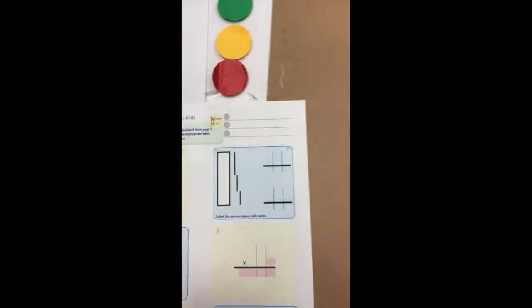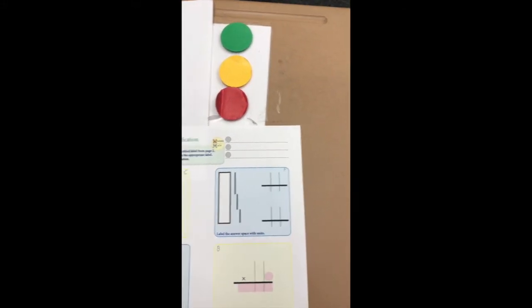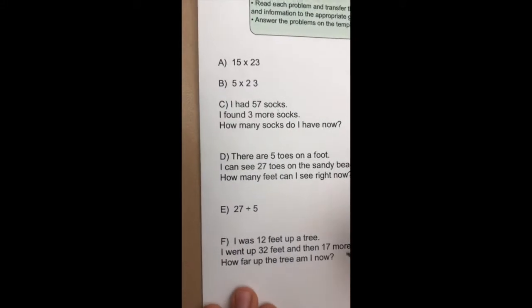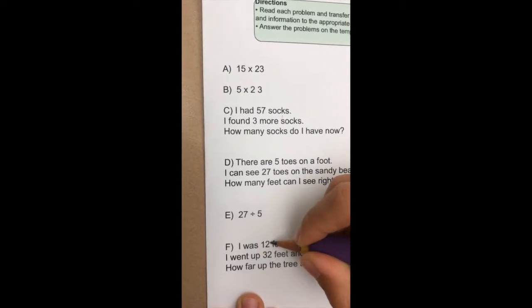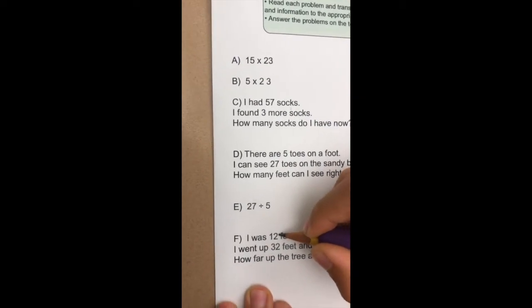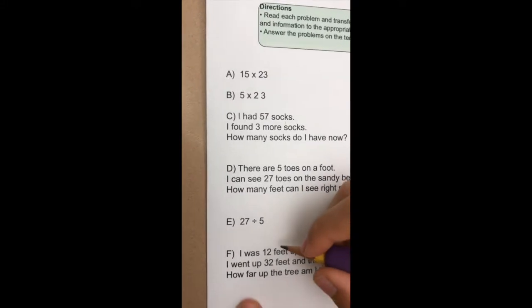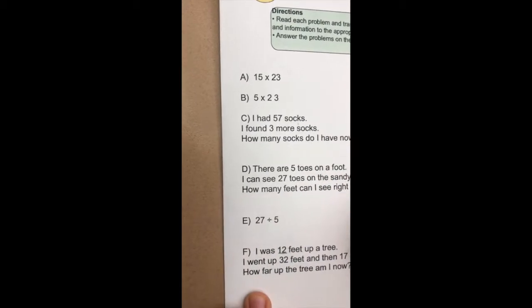Okay, I'm going to read through that problem since we're on there, and I'm going to help you set that information up. Let's look at that first number, 12, for 12 feet. Get your pencil on that number, 12 feet. Is that a part, or is that the whole distance? What do you think? Yeah, so let's underline that 12. Underline that 12. Good. And that's where you started, right?